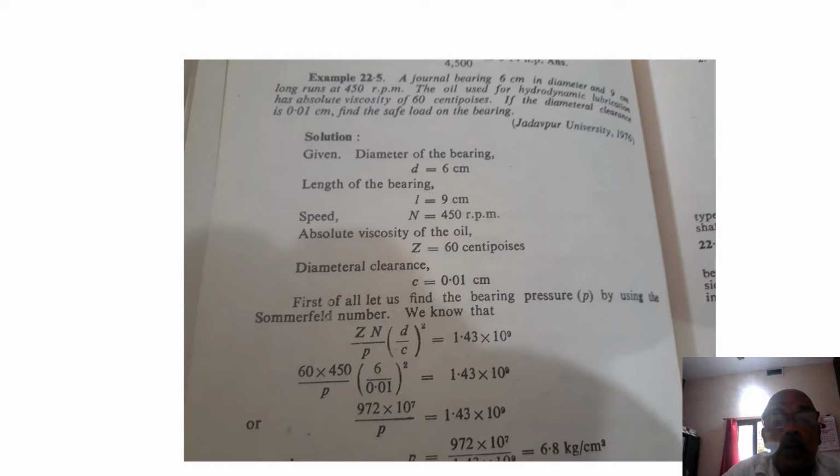Here the question I will repeat. Journal bearing 6 centimeter diameter, 9 centimeter long, speed 450 rpm. Oil used for lubrication, absolute viscosity 60 centipoise. Diametral clearance 0.01 centimeter. You have to find safe load. Safe load means load acting on the bearing. So diameter is mentioned, length is mentioned, speed is mentioned, viscosity value at normal condition mentioned, diametral clearance mentioned.